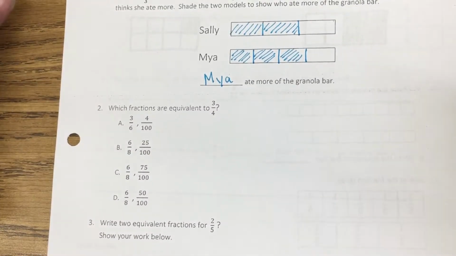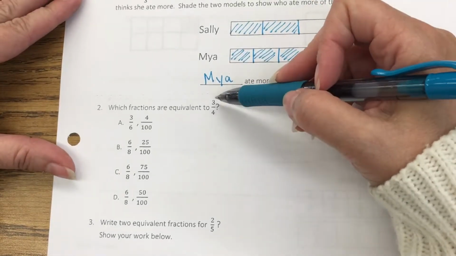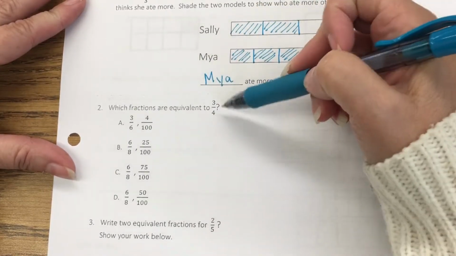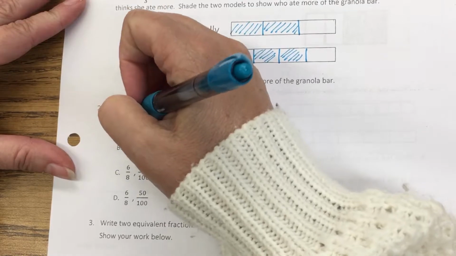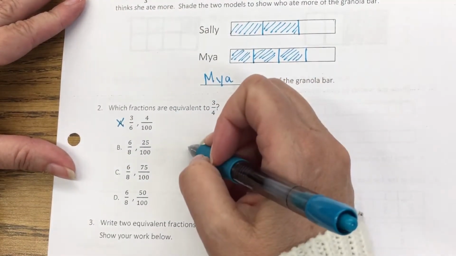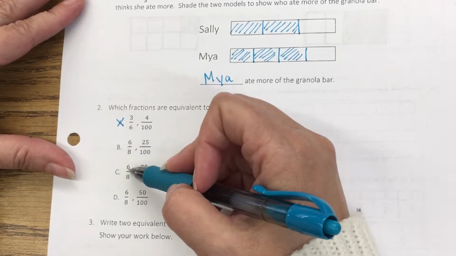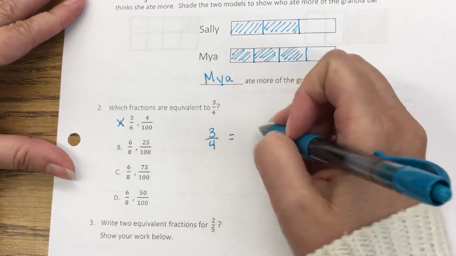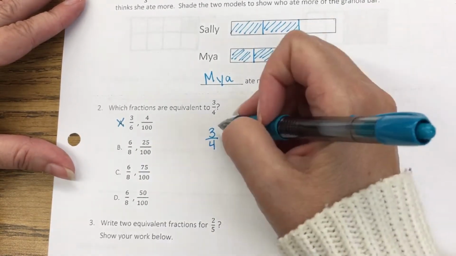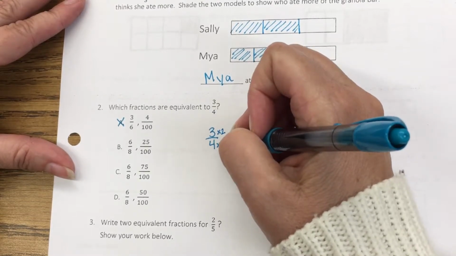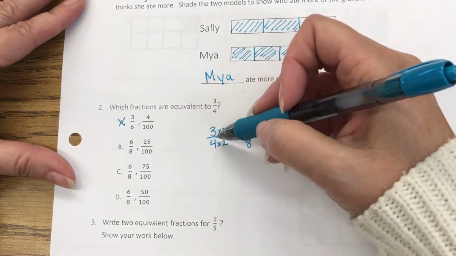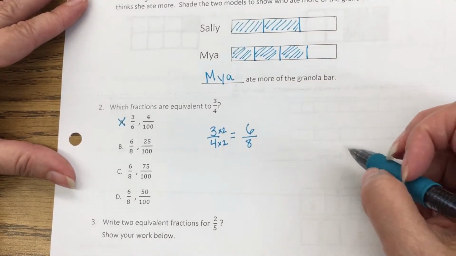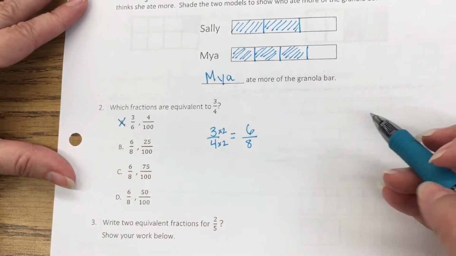Number 2, which fractions are equivalent to 3/4? Well, right away I can see 3/4, 3/6. They have the same numerator, so we know that they cannot be equivalent. So I can go ahead and mark off A. And then I know that this one and this one have 6/8. So I'm going to figure out, is 3/4 equivalent to 6/8? To do that, I'm going to multiply the top and bottom by 2, because I know 3 times 2 gives me 6, and 4 times 2 gives me 8. Whatever I do to the top, I must do to the bottom when I'm making equivalent fractions. So for sure, 6/8 is correct.